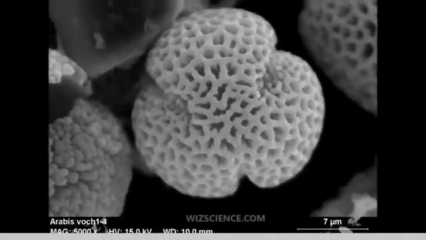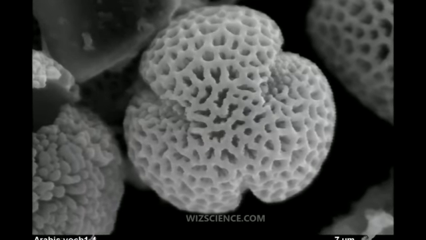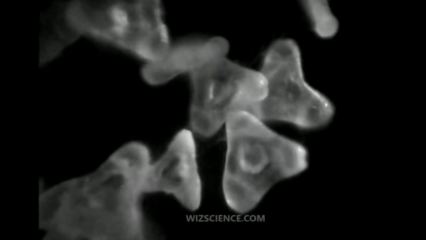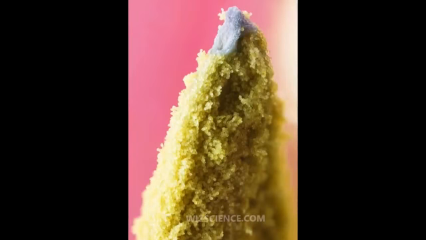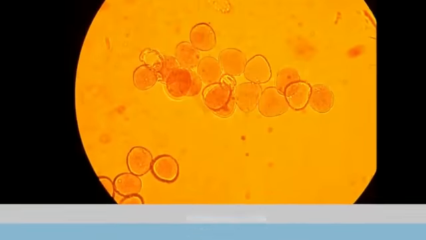Pollen in plants is used for transferring haploid male genetic material from the anther of a single flower to the stigma of another in cross-pollination. In the case of self-pollination, this process takes place from the anther of a flower to the stigma of the same flower. Pollen itself is not the male gamete.